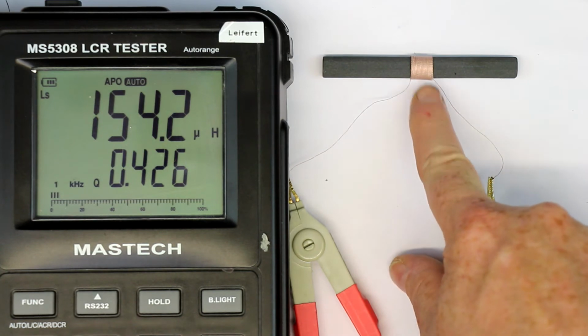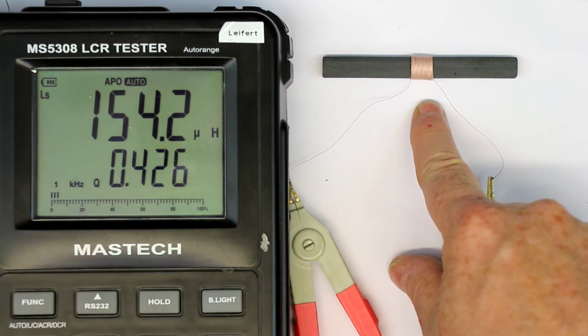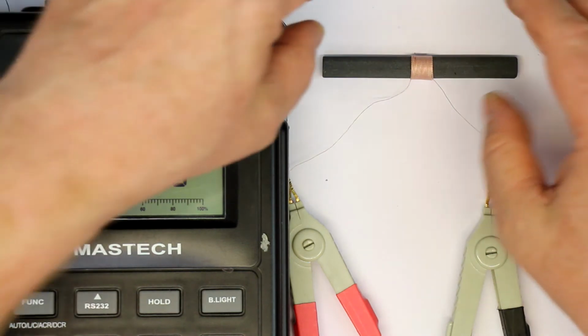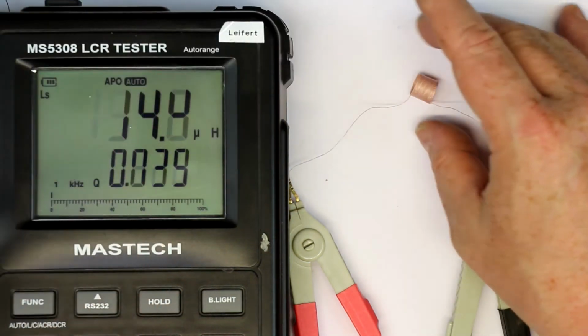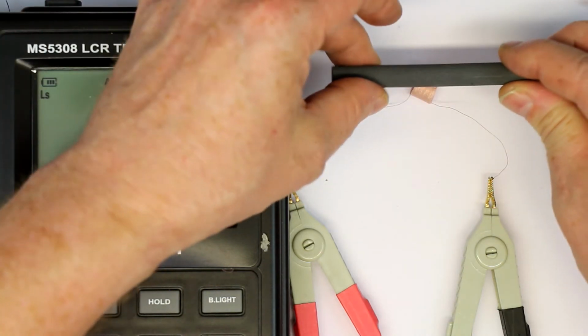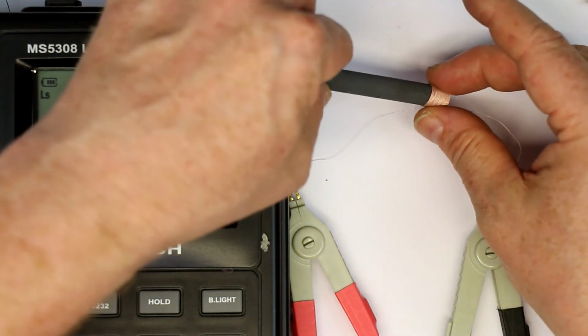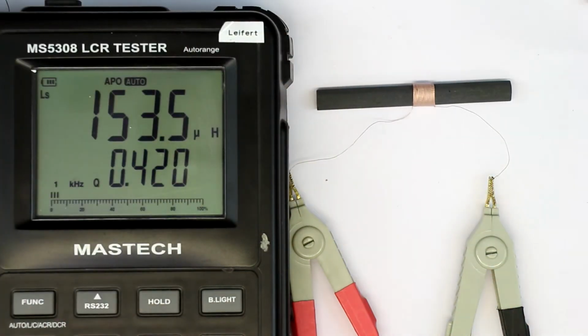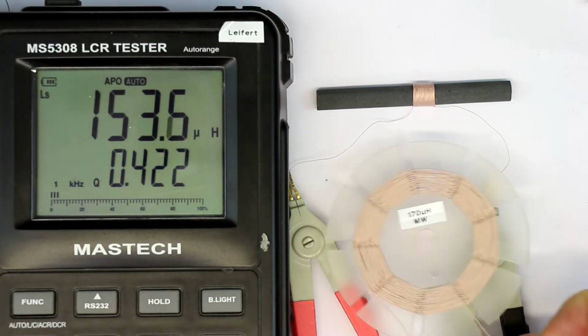With a ferrite-rod, this coil has an inductance of around 154 microhenries, and when we pull it out, it only has 13 microhenries, so more than a factor of 10 less, or in other words, with this material we can make our antenna around 10 times smaller, and you can see the size difference.